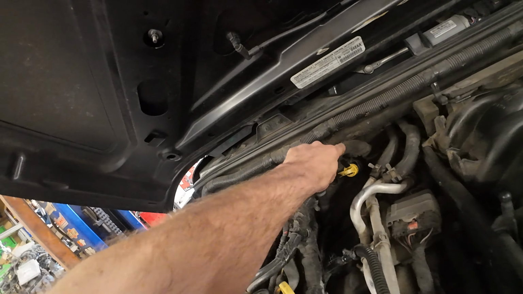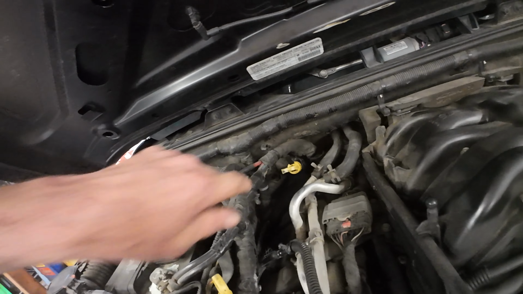So like I say, I bet there's a few wires in here that are chafed up. Let's see if we can get a light on that thing.